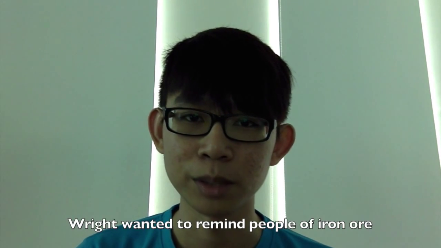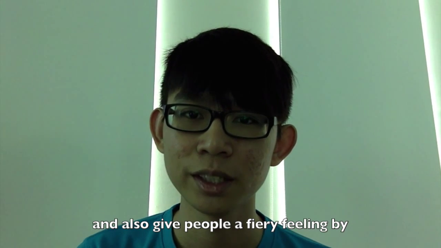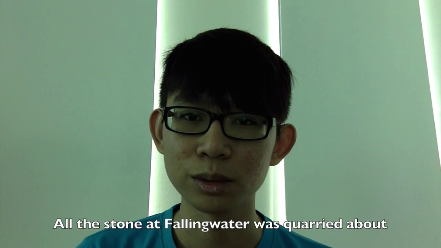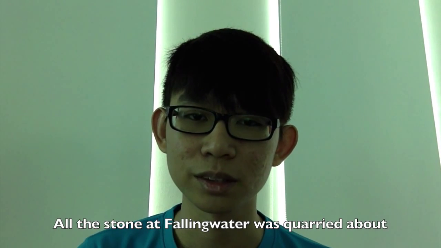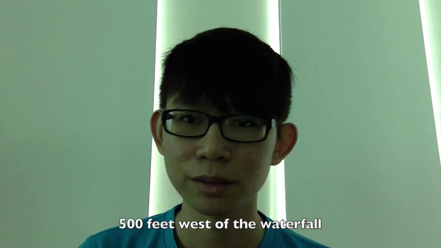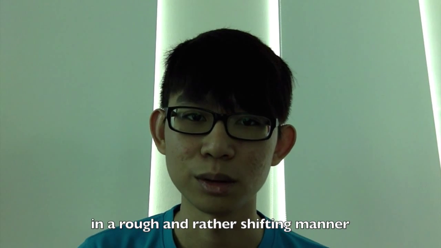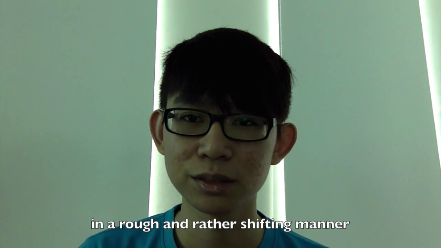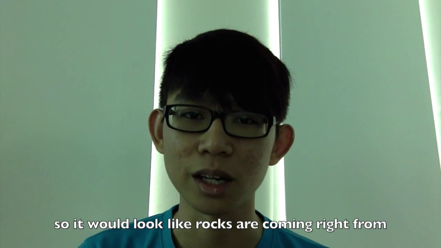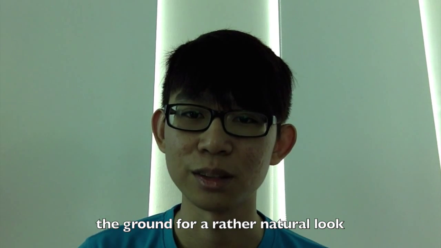Wright wanted to remind people of the iron ore and also give people a fairy feeling by painting the steel red. All the stone at Fallingwater was quarried about 500 feet west of the waterfall. Wright had ordered workers to put the stone in a rough and rather shifting manner so it would look like rocks are coming right from the ground for a gathered natural look.